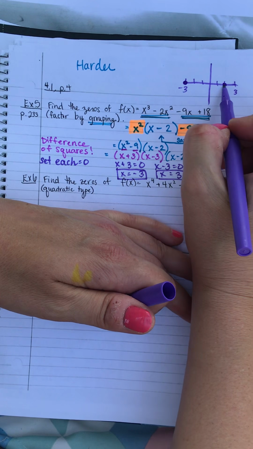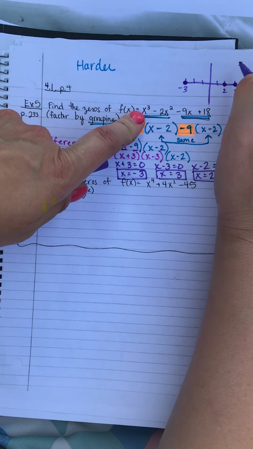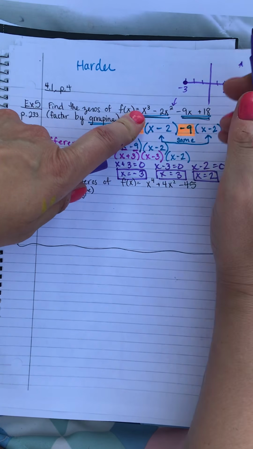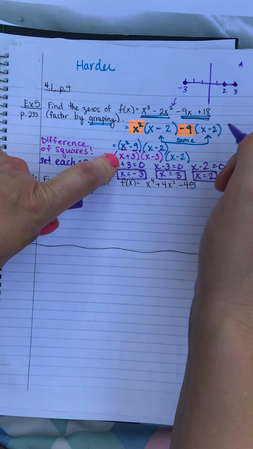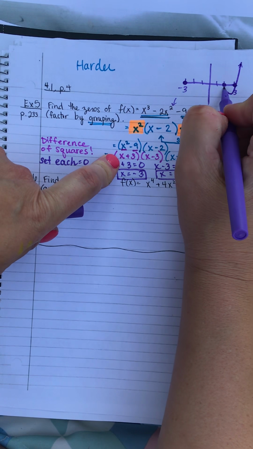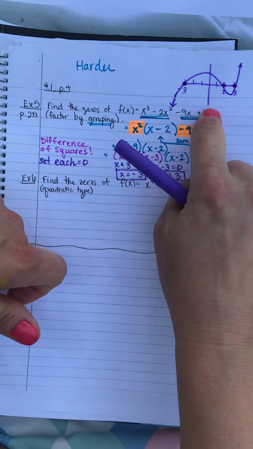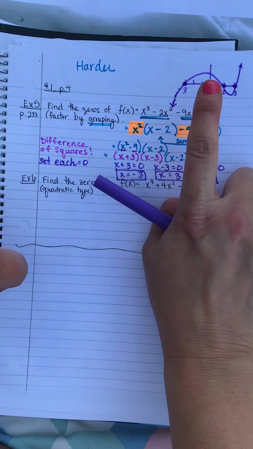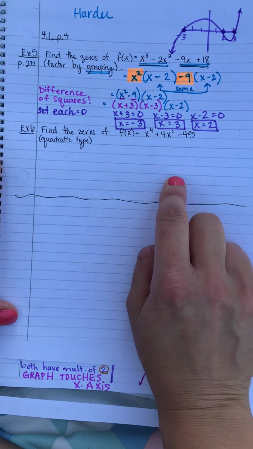Okay, if you're wanting to graph this, I see it's a positive x cubed, which means this side goes up, this side goes down. They're all first powers of the factors, so they're all multiplicity of 1, so we just connect the dots like that, and that's it. Yay! See, not a very pretty drawing, but it gets the job done. So I'm actually going to stop there because this one's maybe a little bit harder.